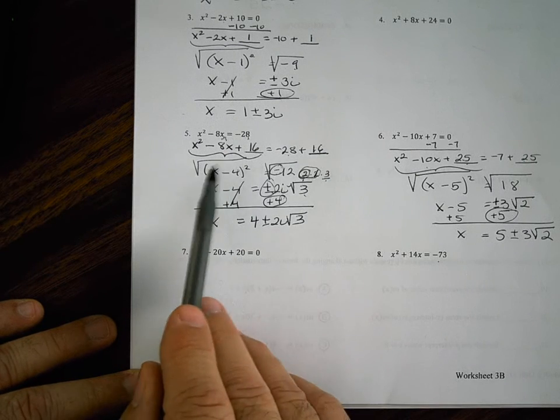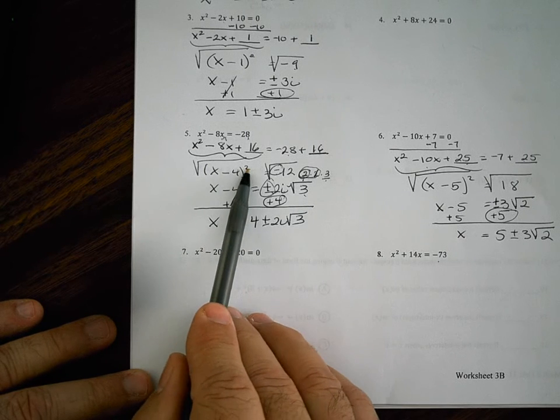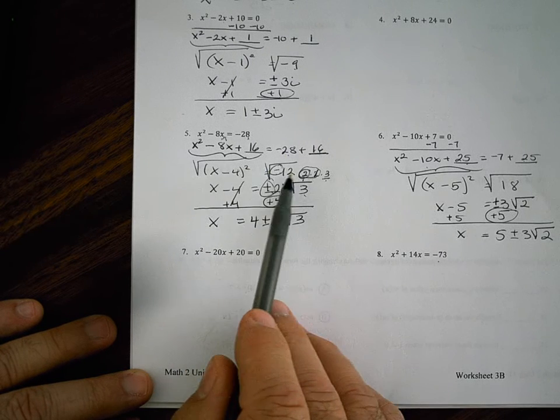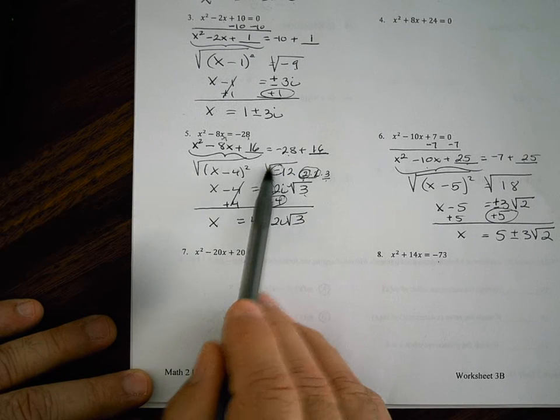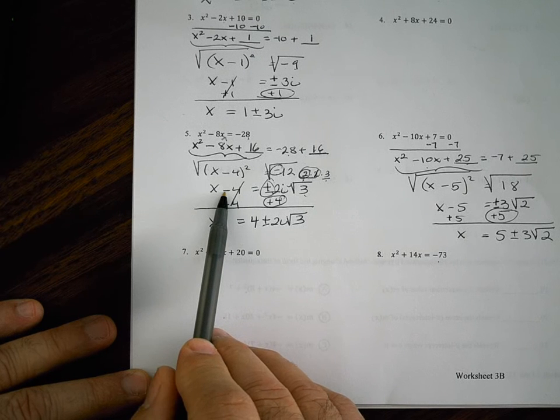Why do we do that? So that we can factor this trinomial into x minus 4 quantity squared. Over here we simplify negative 28 plus 16 is negative 12. Then we took the square root of both sides. The square root of x minus 4 squared is just x minus 4.